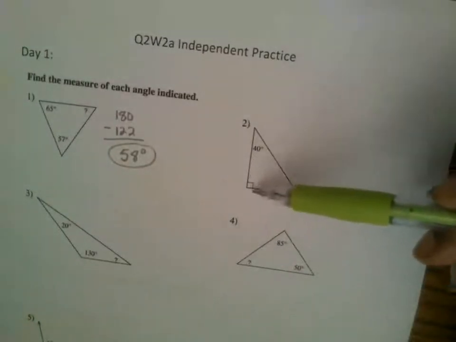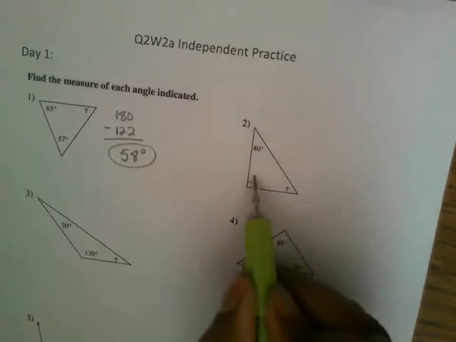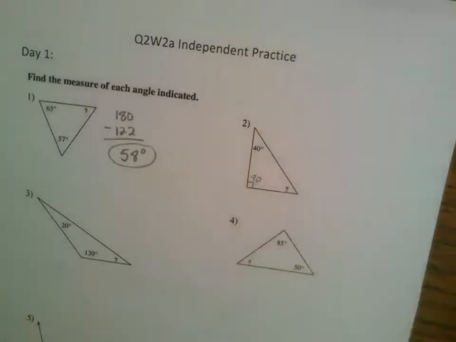Here in this right triangle, and I know it's a right triangle because it's a right angle right here. Do not forget that this box is an indication that this angle is 90 degrees. It's just 90 degrees.